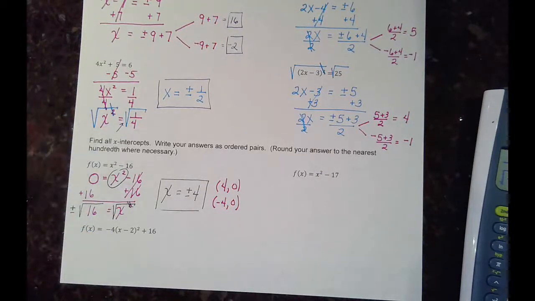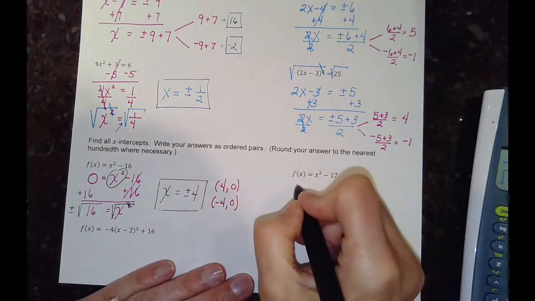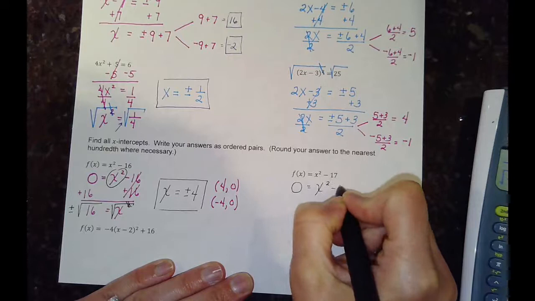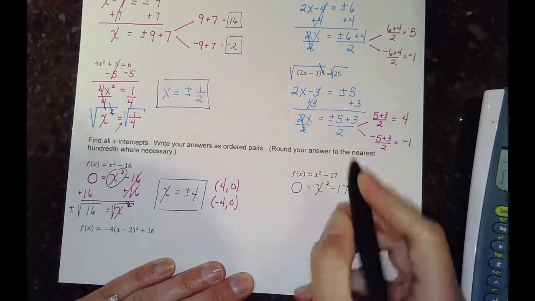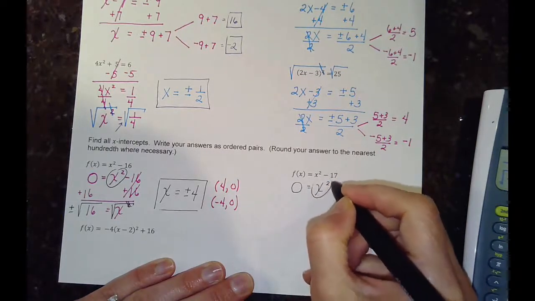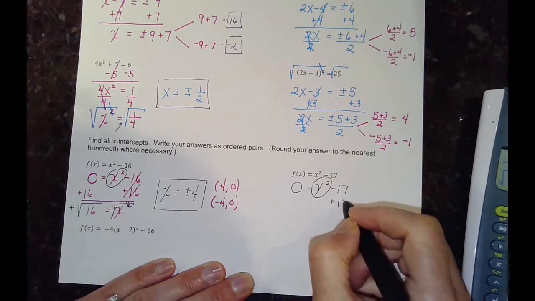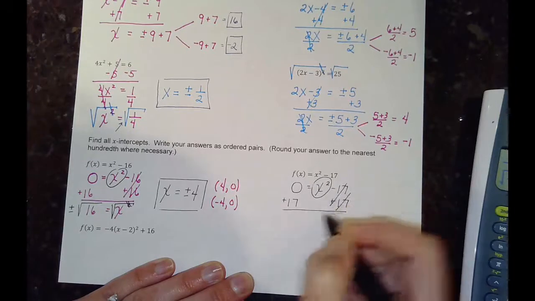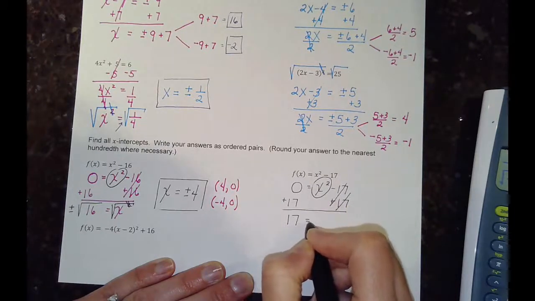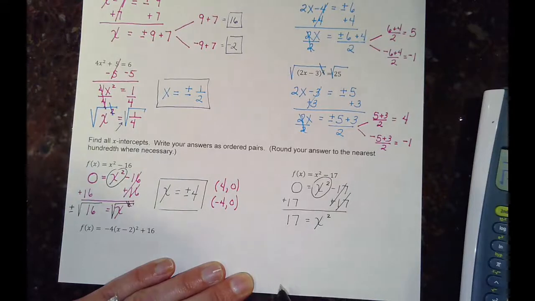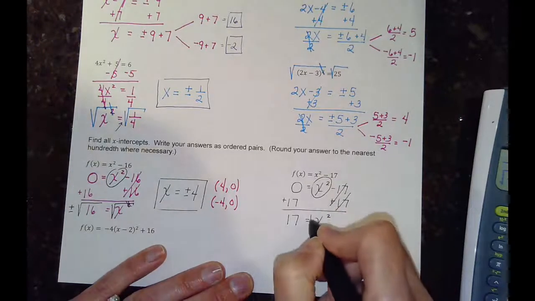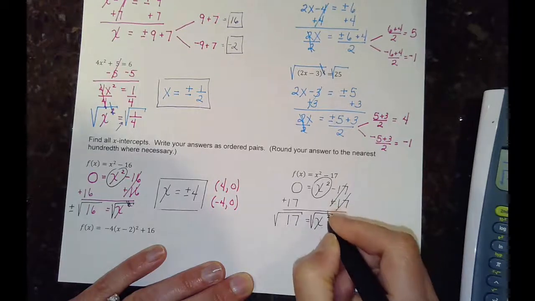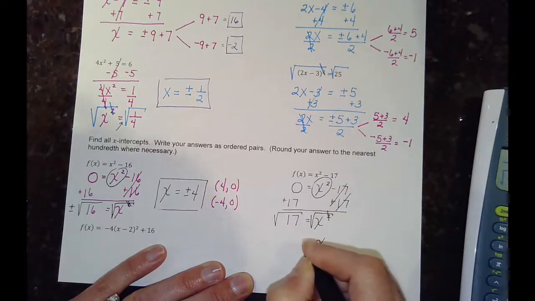All right. So to find the x-intercept, you set the y or the f of x equal to 0. So now we've got to get the squared term by itself. So I'll add 17 to both sides. So then 17 is going to equal x squared. Then to solve for x, we'll take the square root of both sides. That will give me plus or minus root 17.